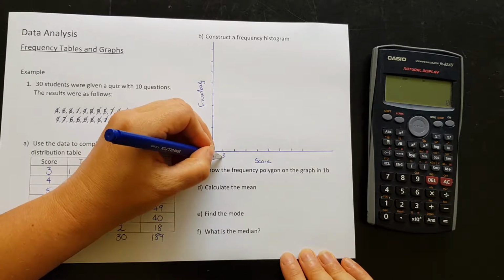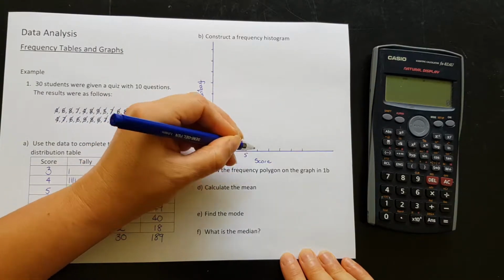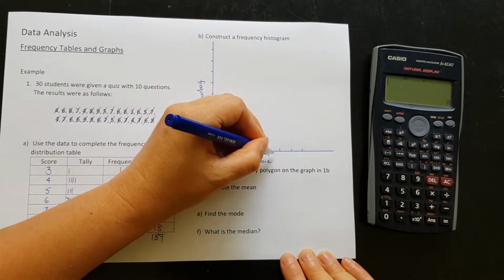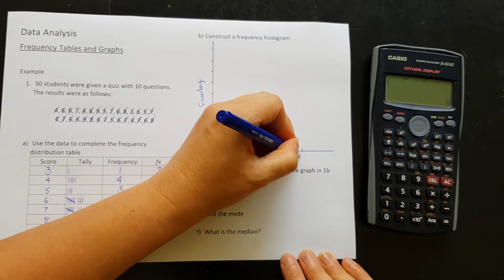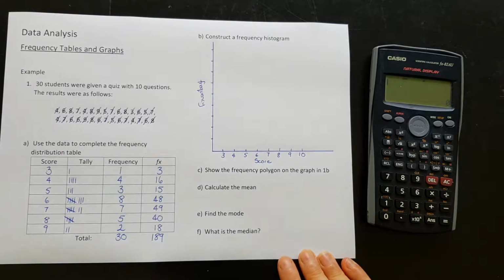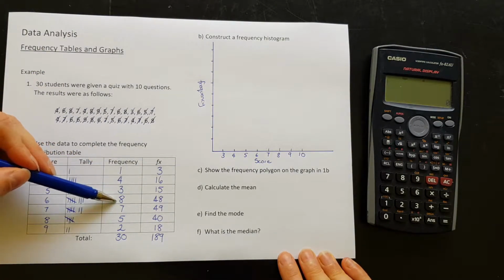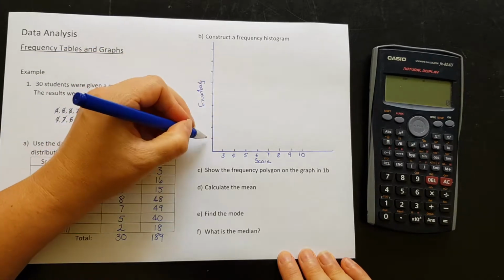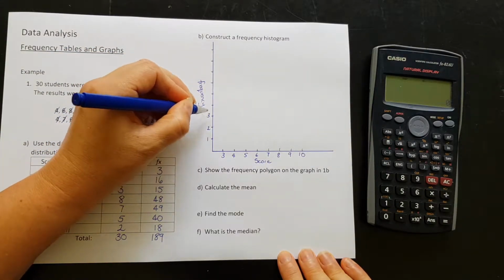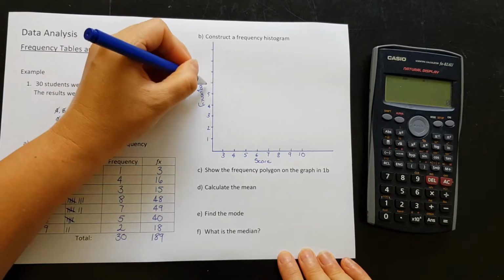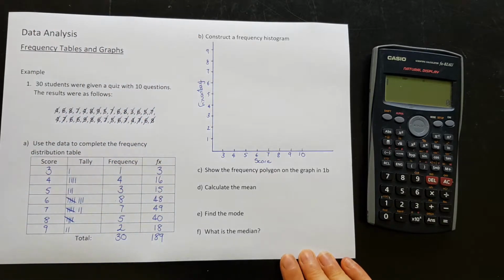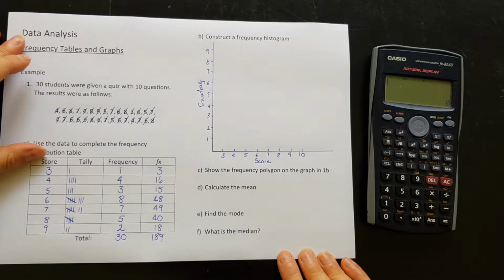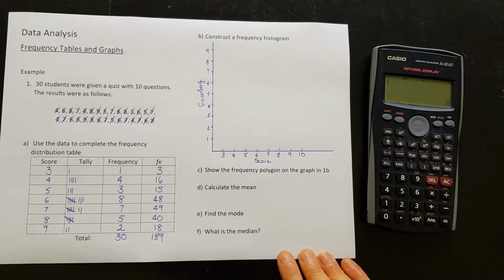So let's go 3, 4, 5, 6, 7, 8, 9, and you should always do a spare one. Okay, and the frequency, my highest frequency is 8, so I need to at least go up to 8. 1, 2, 3, 4, 5, 6, 7, 8, and looks like I have an extra one for that as well. Okay, so now we have to construct a frequency histogram. So you'll need a ruler.